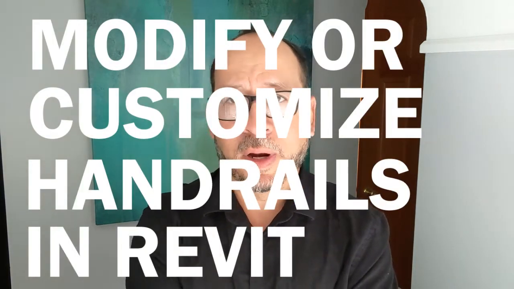Today we're going to discuss a topic in Revit that is fairly complicated for most beginners: the act of modifying or customizing railings in Revit. So what I'll do today is give you 5 steps that you can use to customize your railings in your projects. Let's take a look.